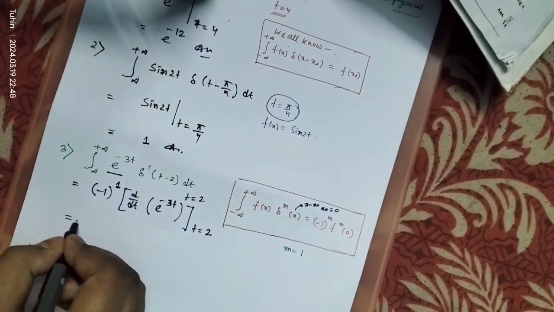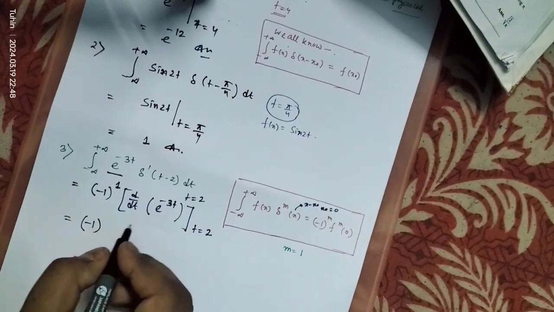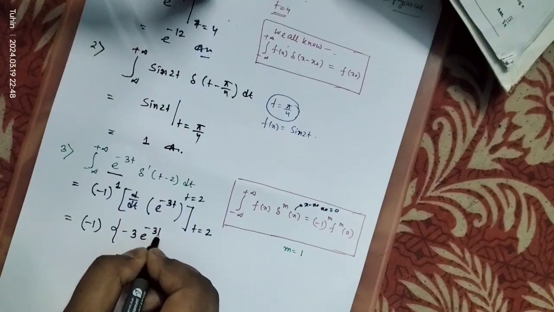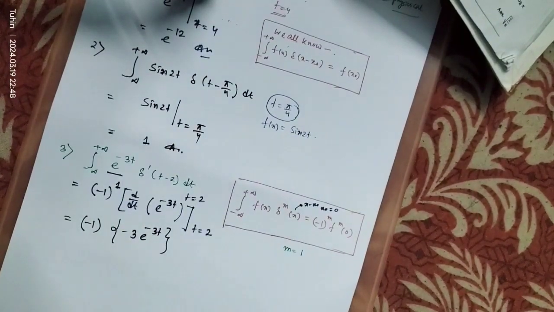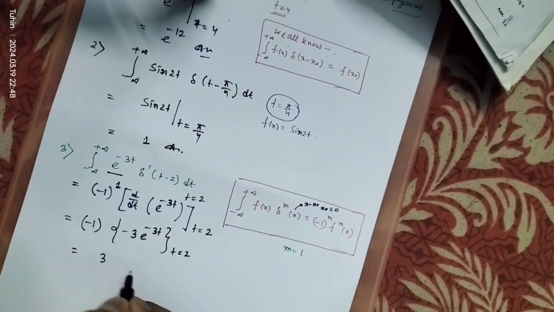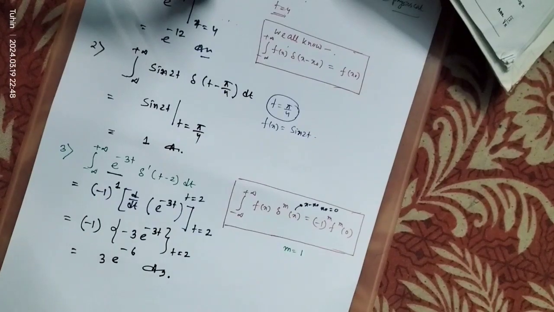Now you can write easily minus 1 into minus 3 into e to the power minus 3t. I think you all know about this, and t equal to 2. So 3 e to the power minus 6. This is the answer. Okay, so this is the delta function problems.